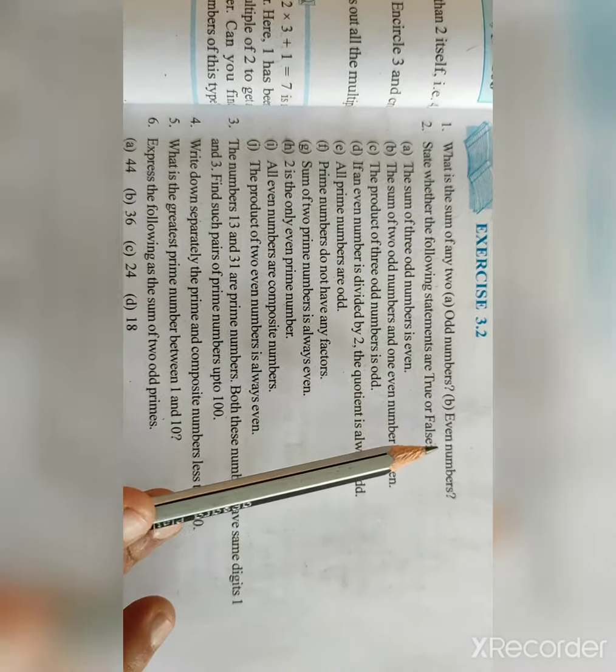The product of three odd numbers is odd. So 3 odd numbers, we will take 3, 5 and 7. 3 5s are 15, 15 7s are 105. So the product of 3 odd numbers is odd. Yes, true. The product is an odd number.